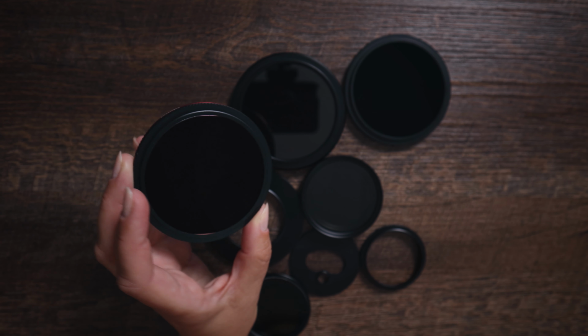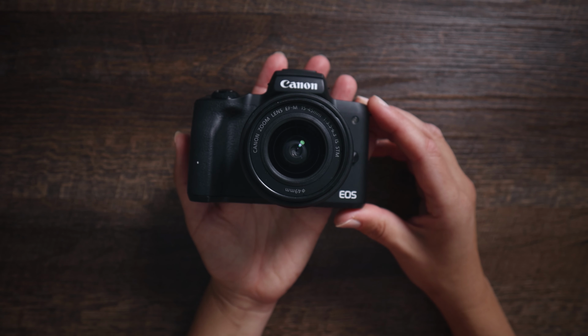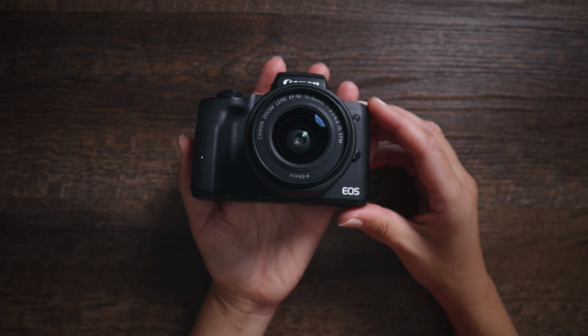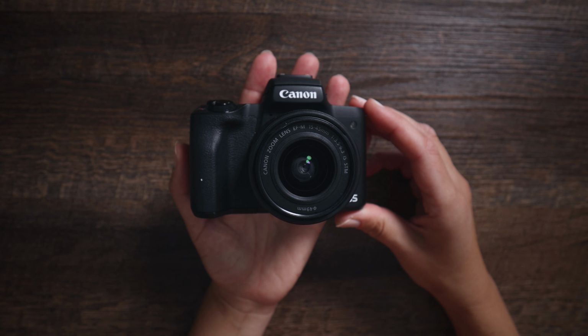Let's get some clarity here. First of all, let me show you everything I have here. Let me show you which filters I'm using with what camera and when. Let's start with the mirrorless cameras. My main camera is Canon M6 Mark II for now, and my second camera or backup camera is Canon M50.